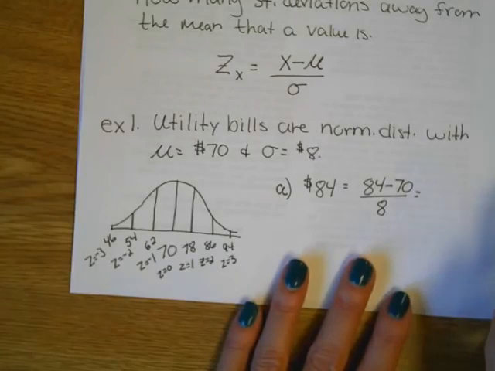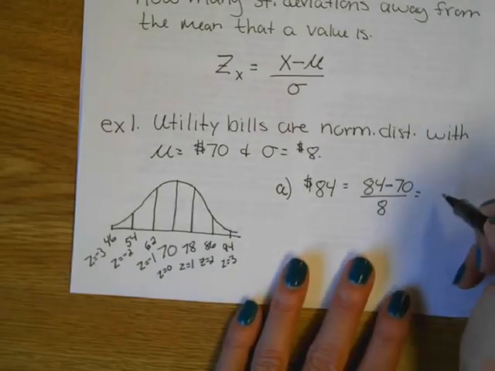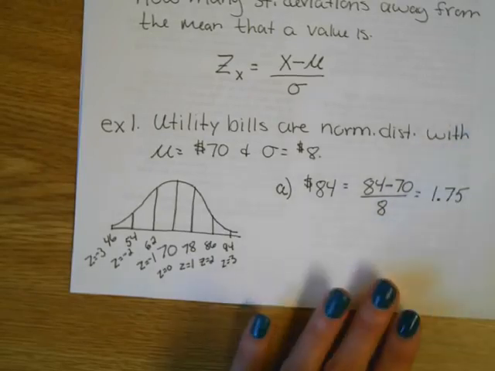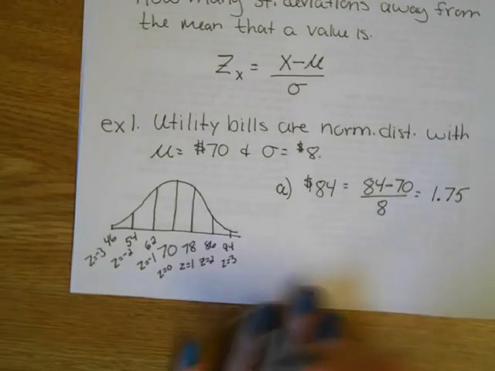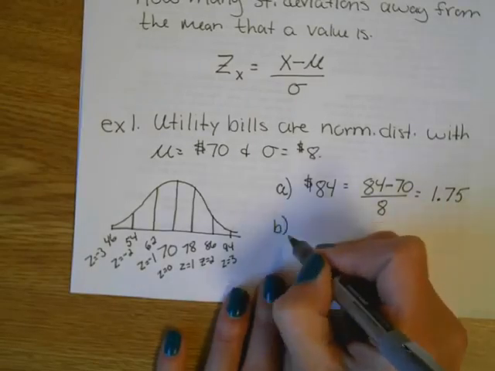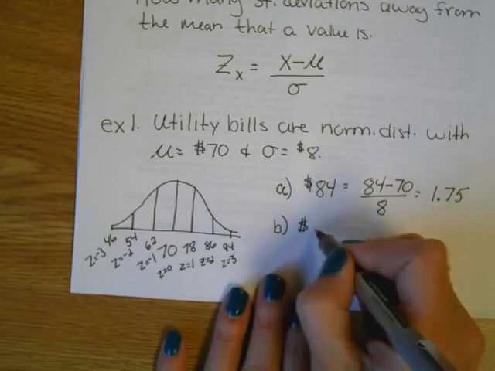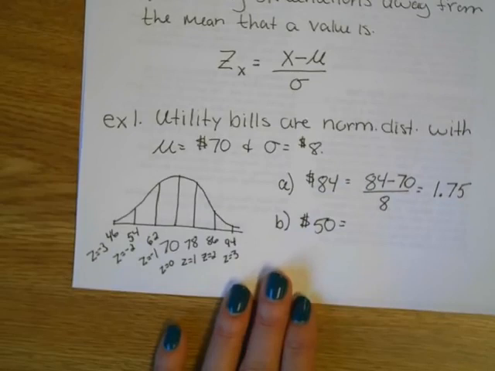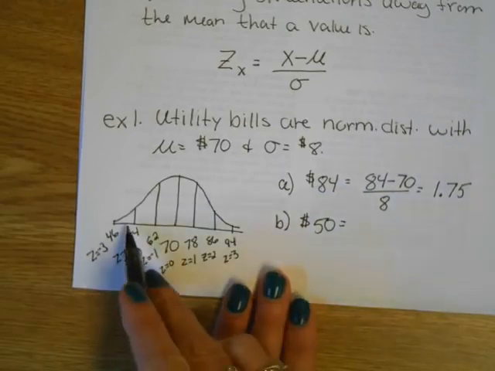Anybody? 1.75. So 1 3/4. 1.8. You were a good estimator. $50 is down here.